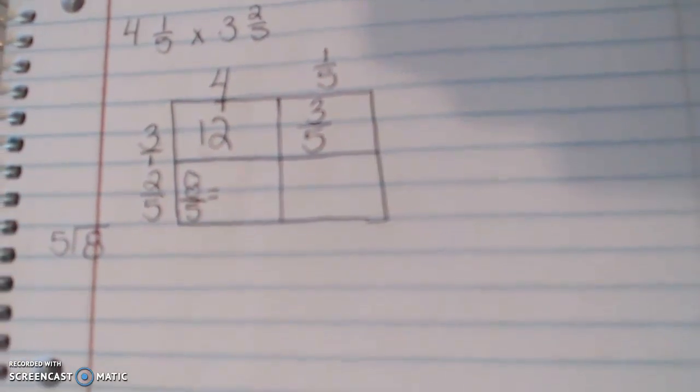So I want to divide 8 by 5. Mommy. Okay, had to pause. I'm sure you heard Mommy in the background. Plus, you couldn't even see that.